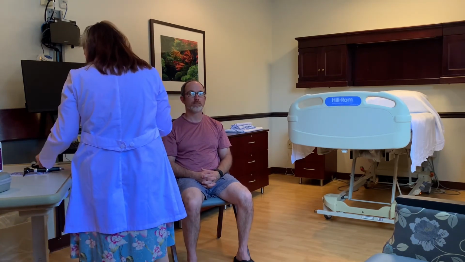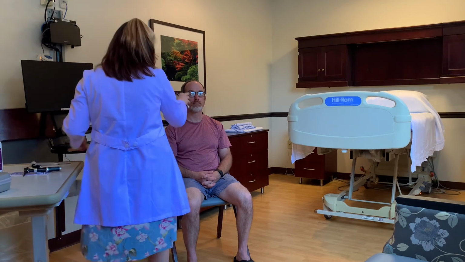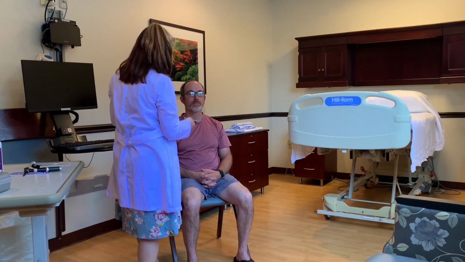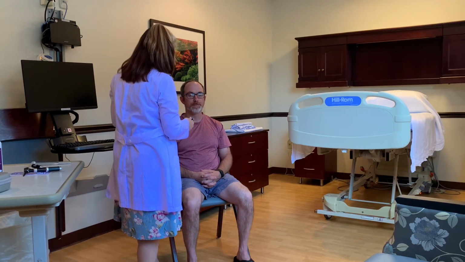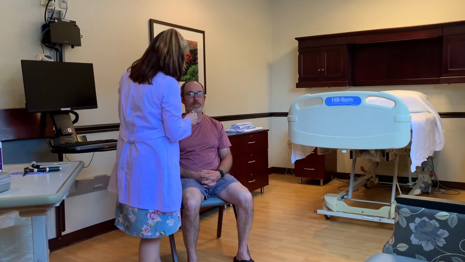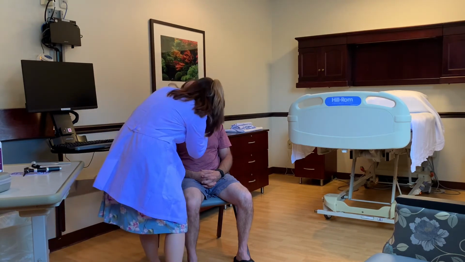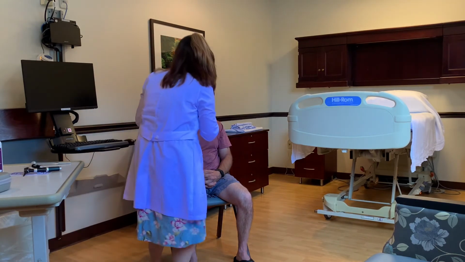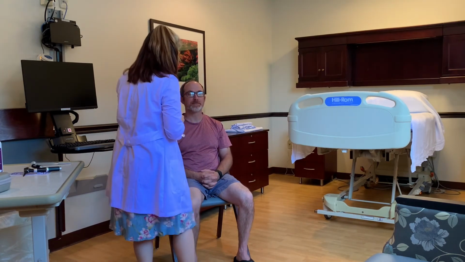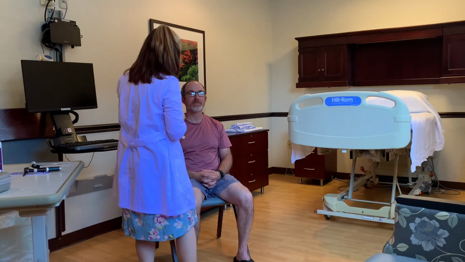So the next thing I'm going to do is look inside the mouth and outside the mouth. So looking at his lips, they're pink and moist. There's no cracking. There's no herpetic lesions. So next I'm going to have him open his mouth and say ah. Ah. Okay. So his uvula rises appropriately at midline. There's no deviation.